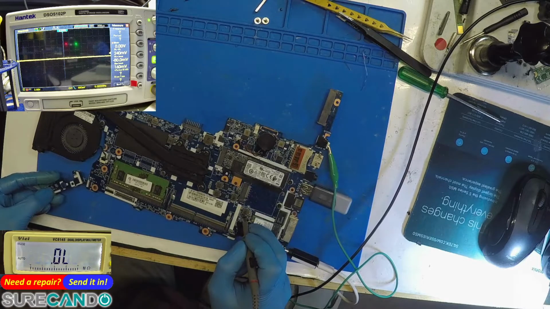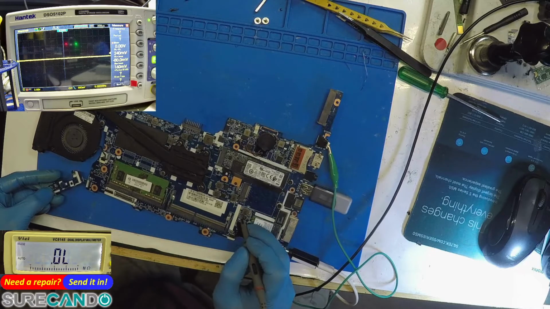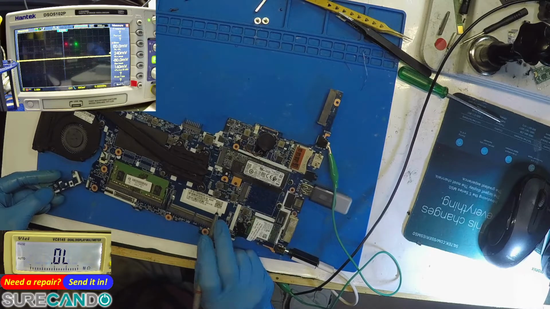Isn't there supposed to be like a 1 volt, 1.2 volt, another voltage line to be on?